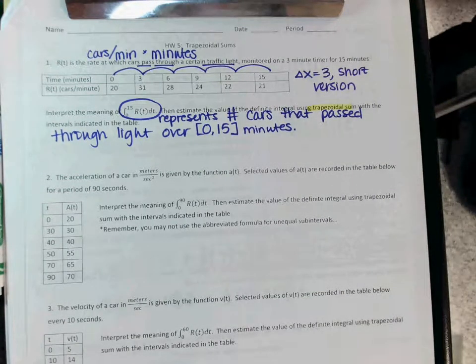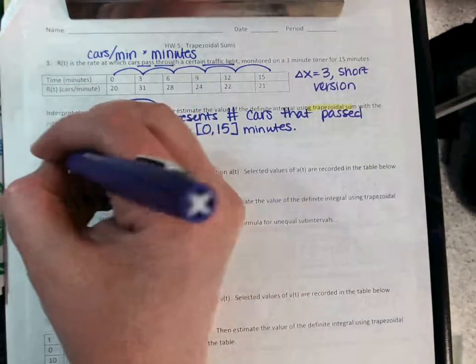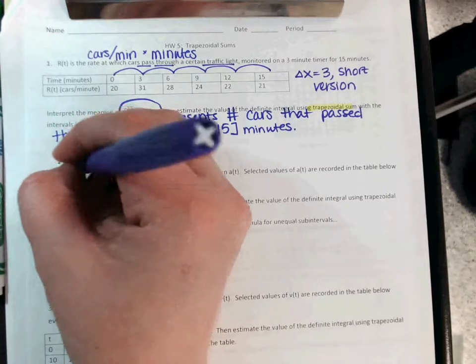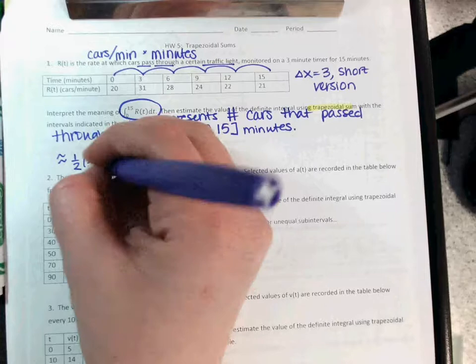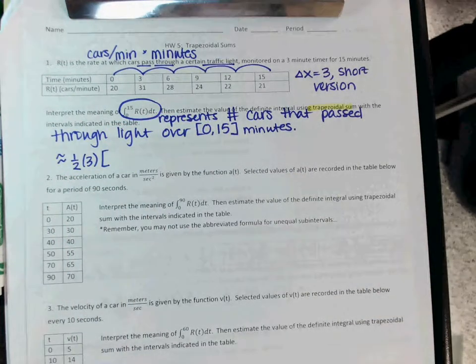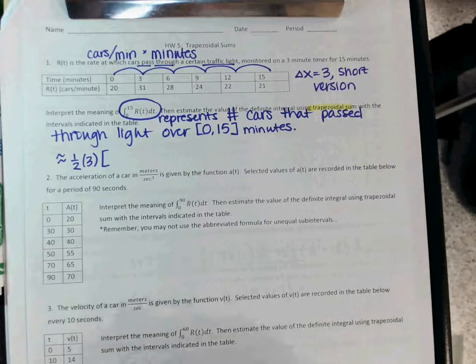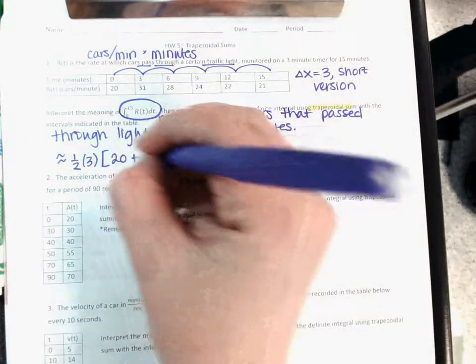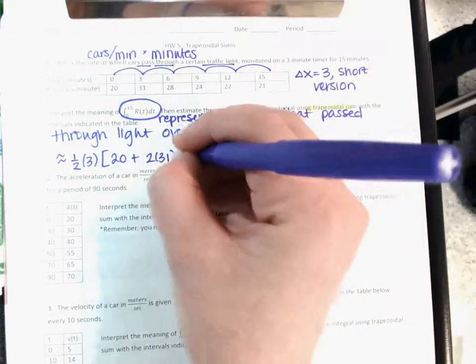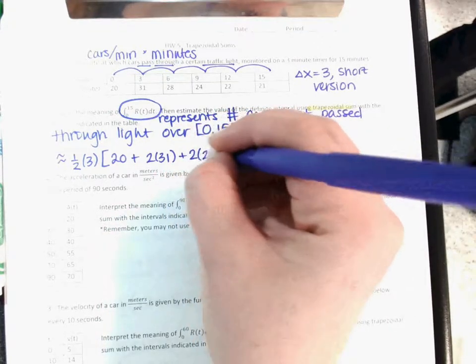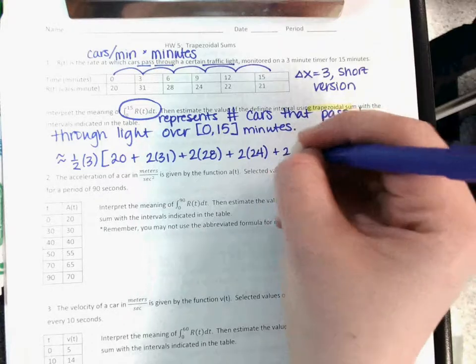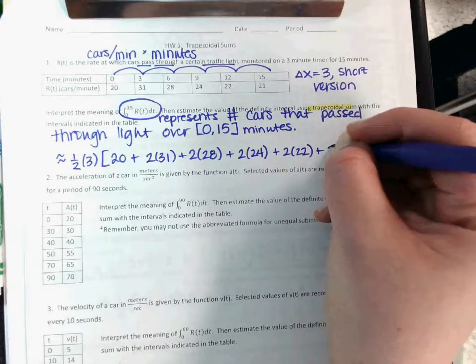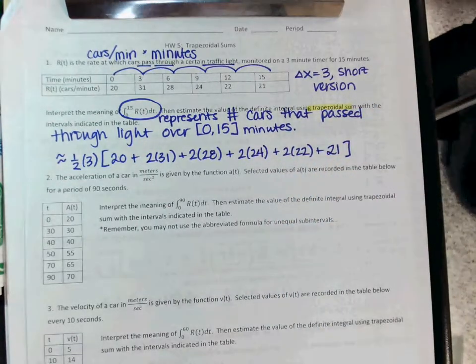Remember, in the short version, you have the 1/2 in the front and the delta x. What was my delta x we just said? 3. And then when I add my y values, the first one and the last one go once, everybody else goes twice. So it'd be 20 plus 2 31s, 2 28s, 2 24s, 2 22s, 1 21.